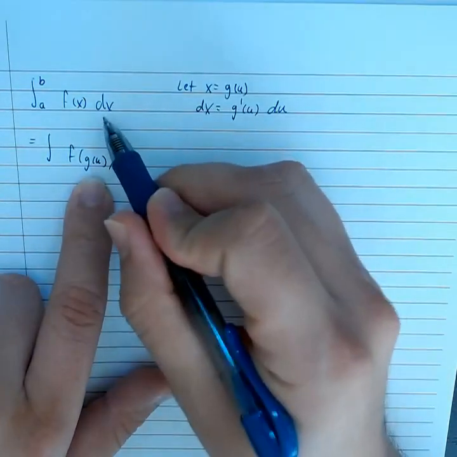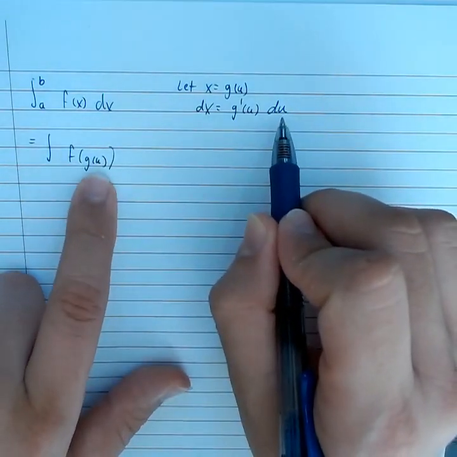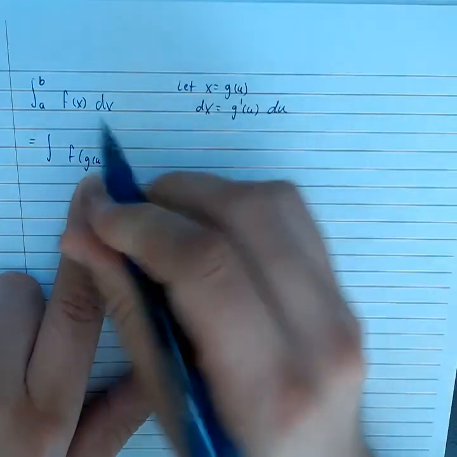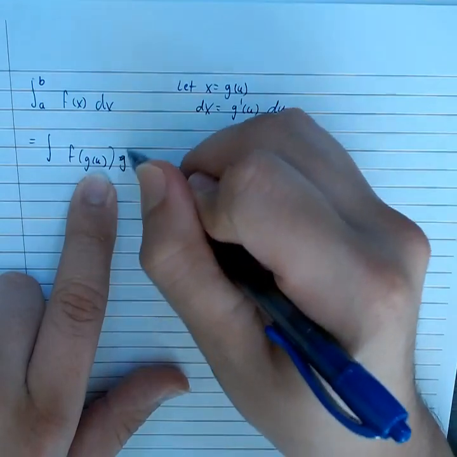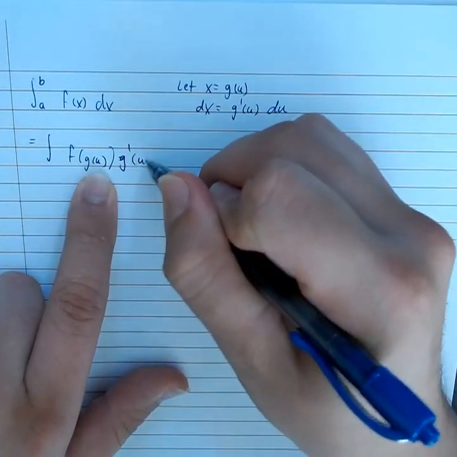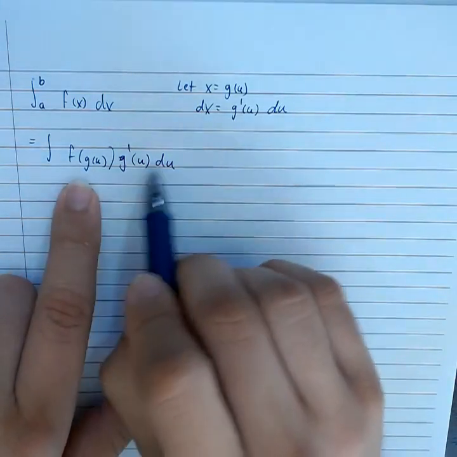But now notice that when you change this differential into the differential with respect to this new variable, it's no longer just dx and it's no longer just du. You have this extra bit of something, namely g prime of u du. All right? The chain rule.